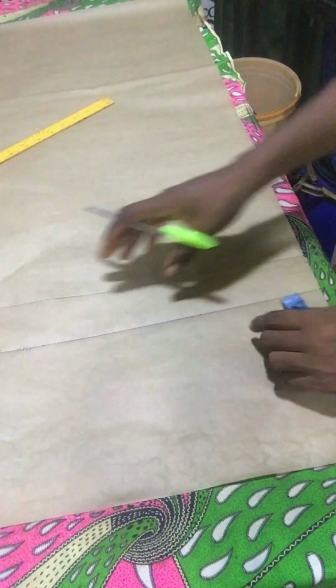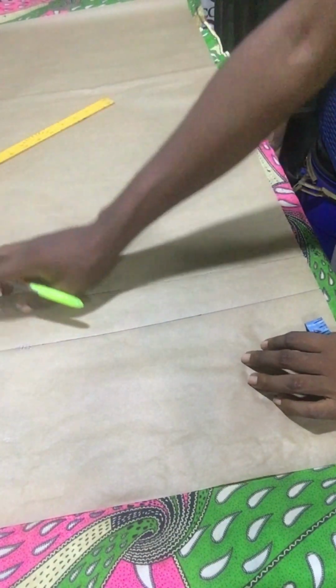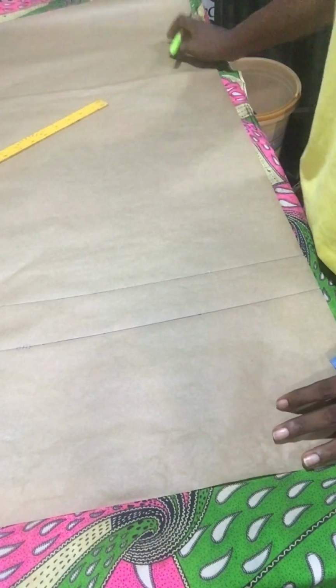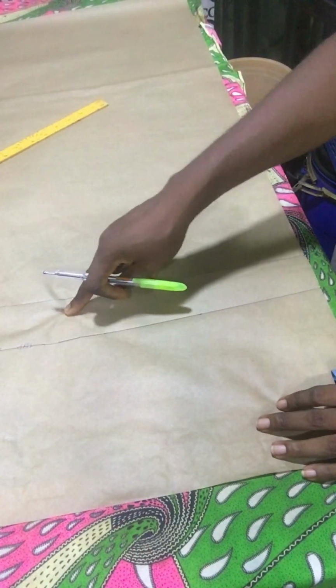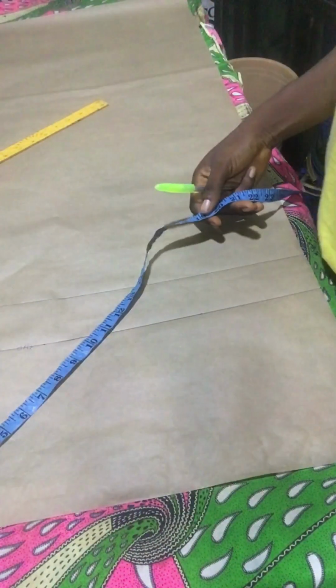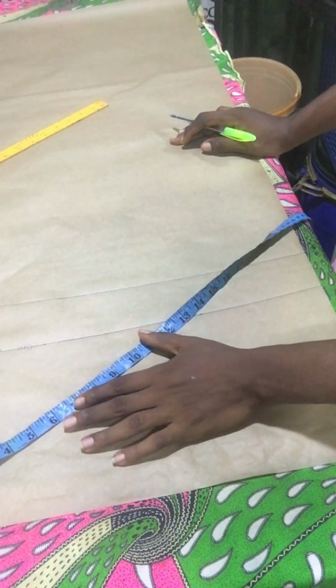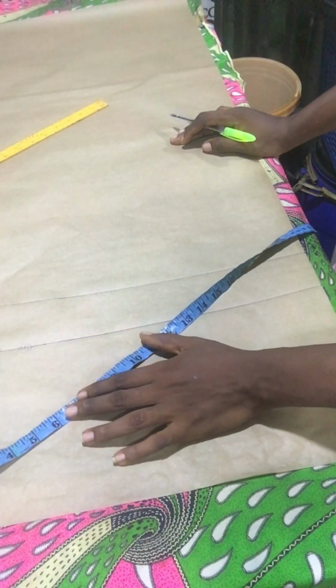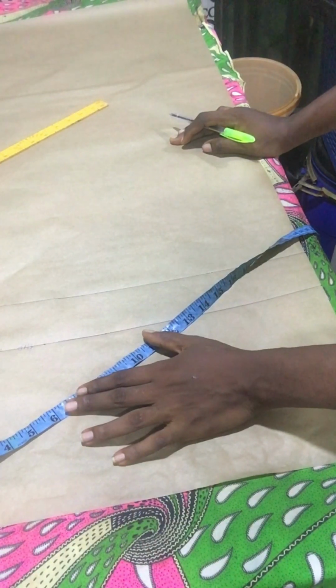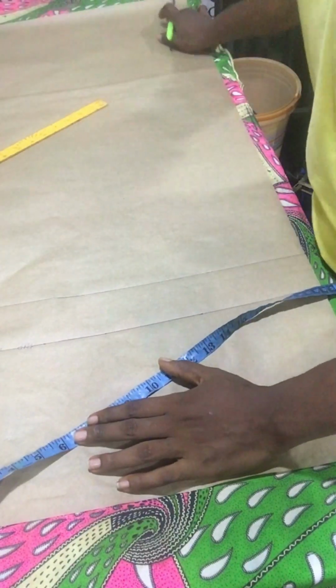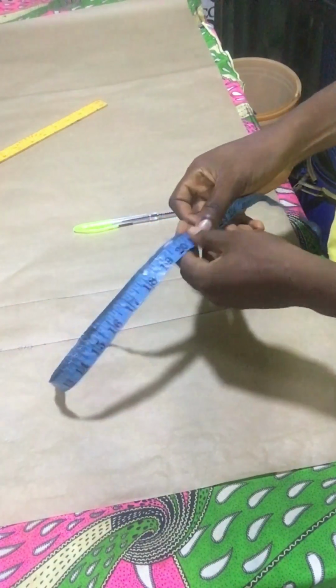When you are dividing your thigh measurement to get your fold or to mark your line, you're going to divide your thigh measurement by 2. And when you want to divide your hip, you're going to divide your hip measurement by 4. So the hip measurement I'm working with here is 45. 45 divided by 4 is 11 and a half, right? Let's see.